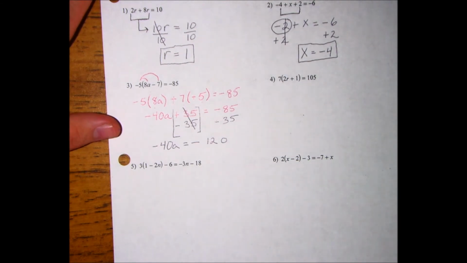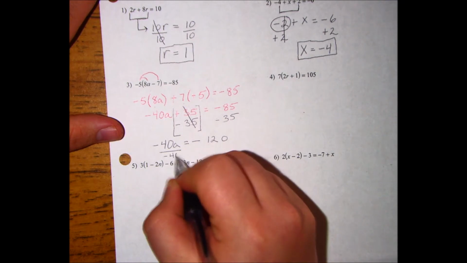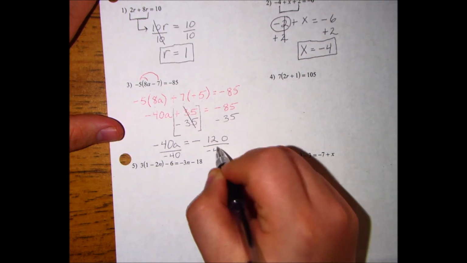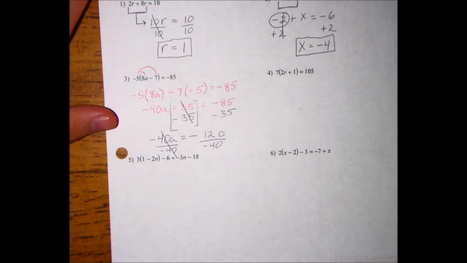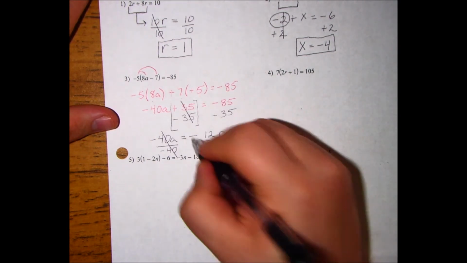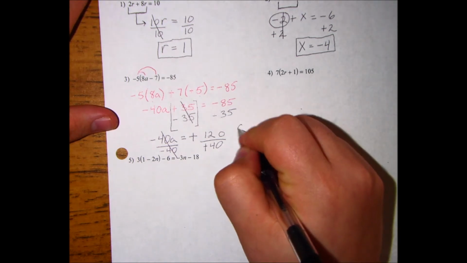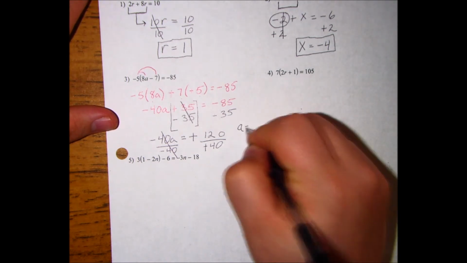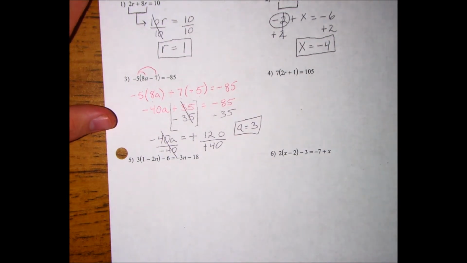Now, simple multiplication. To get rid of multiplication, I'm going to divide. What I do to one side, I must do to the other. The negative 40s cancel. Two negatives make a positive, and 120 divided by 40 gives us 3. So A equals 3.